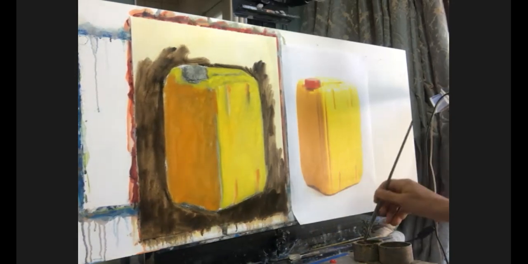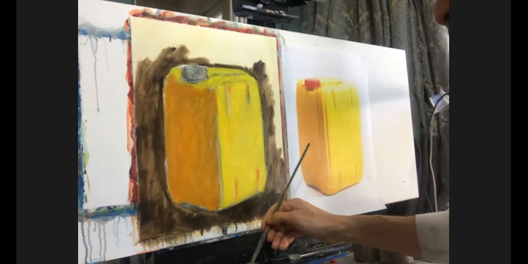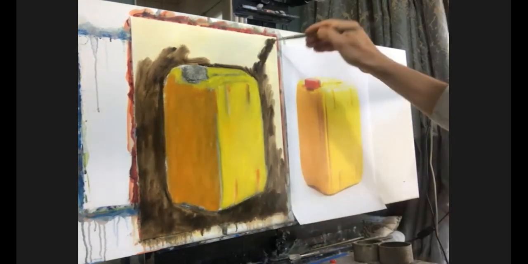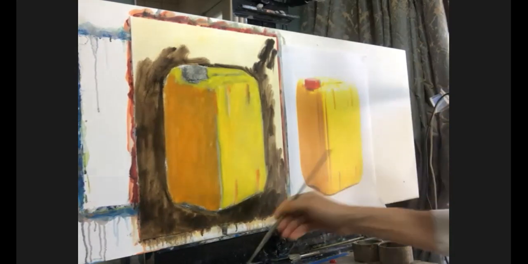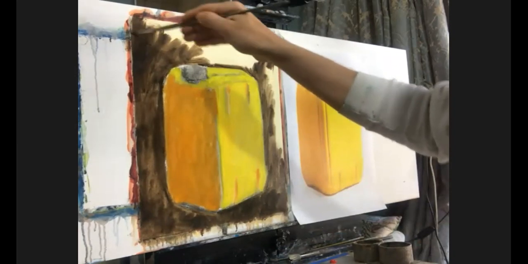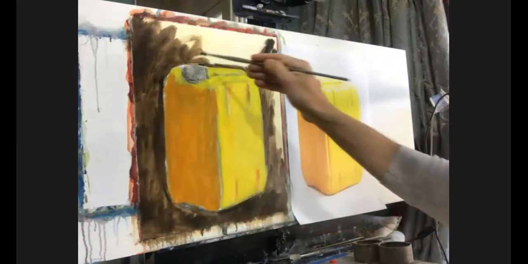Actually, I'm not using Van Dyke Brown. I'm using raw umber, but that's okay. Yeah. Okay, good. We'll start with this color and then see how dark we may go.